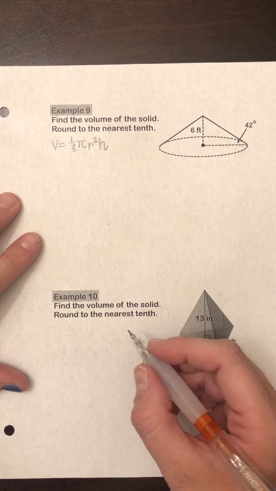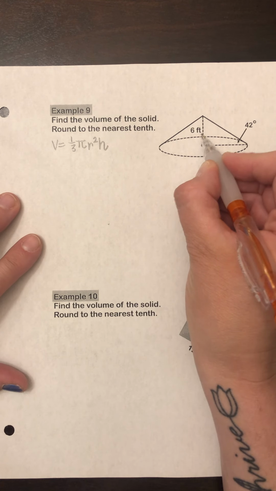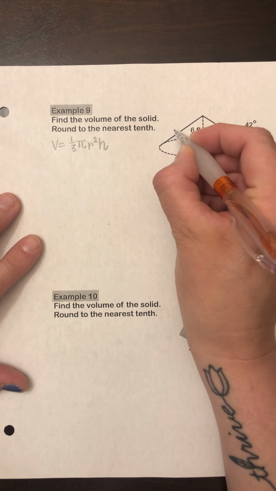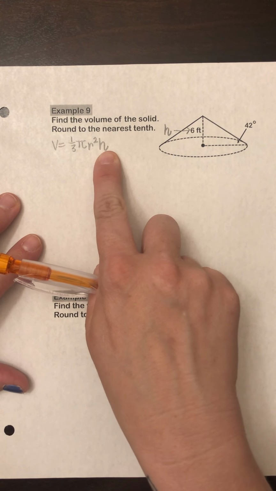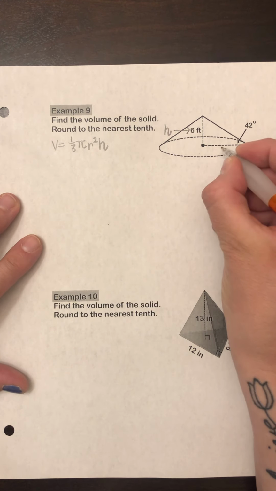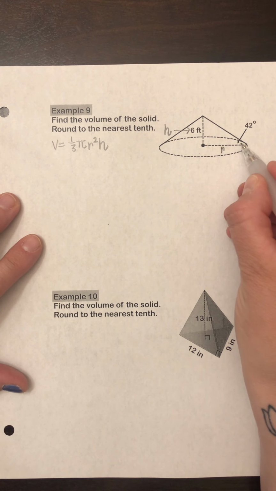Okay, so what do they give us? Well, the 6 feet refers to the h. So we have the h. What is it that we don't know? We don't know the r. However, they gave us an angle measure right here of 42 degrees.